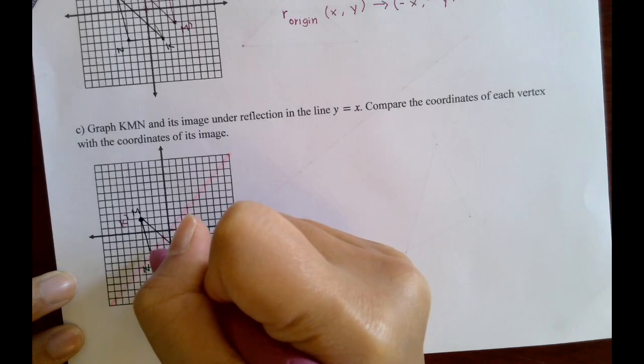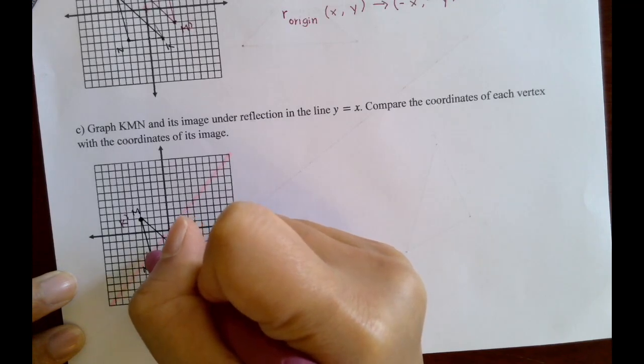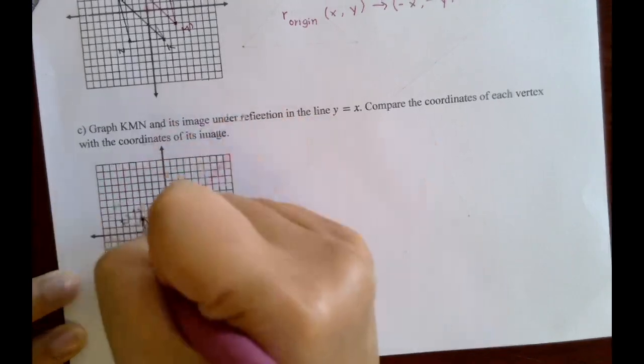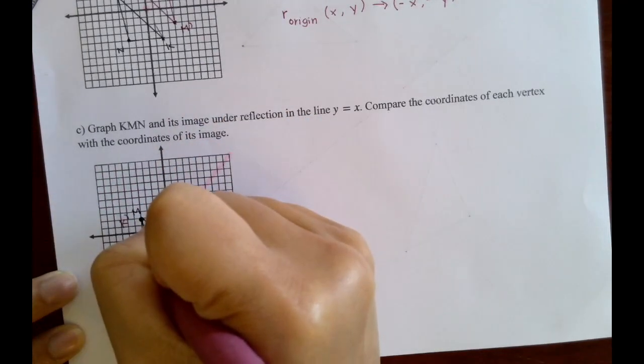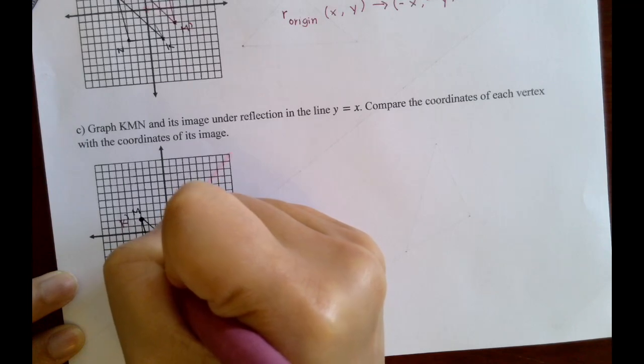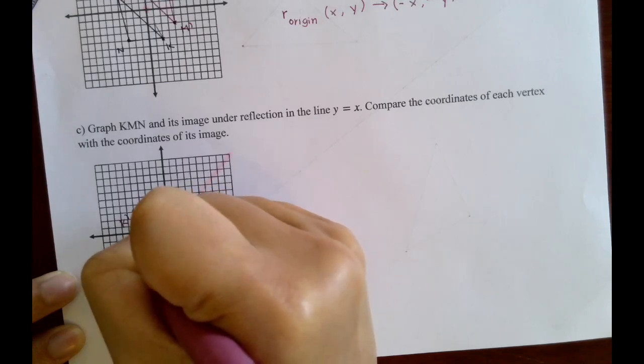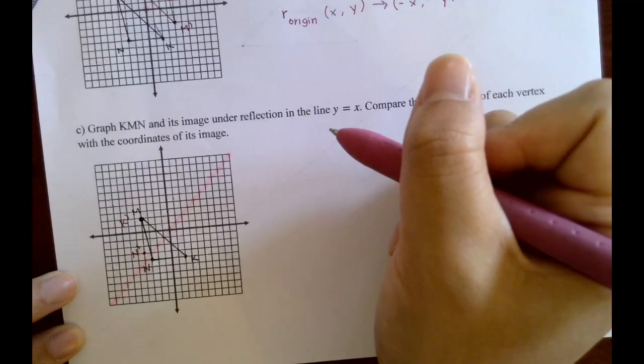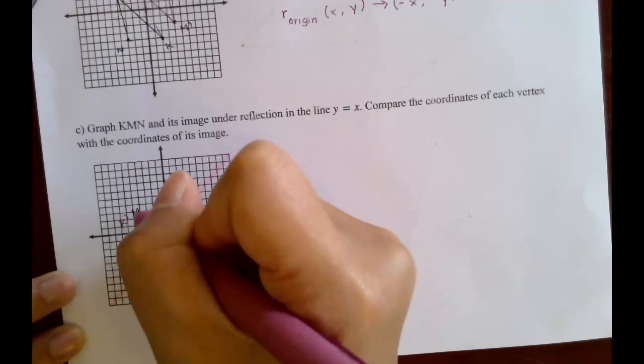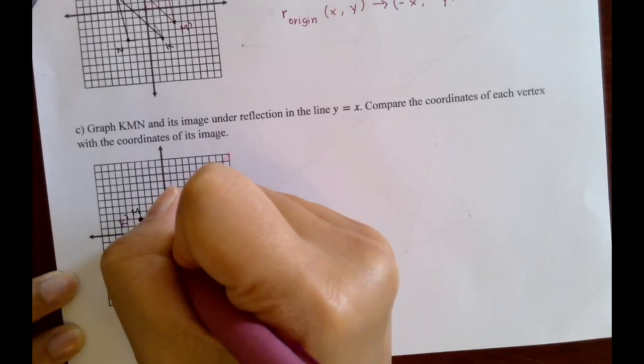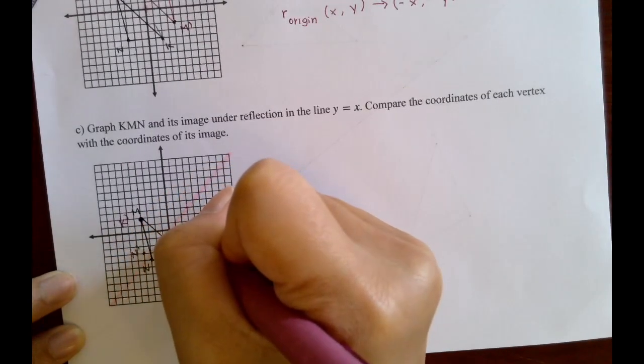So N is going to move from negative 3, negative 4 to negative 4, negative 3. So N is going to be here because it's about half a distance away. So half. This is N prime. Okay? So then M here, okay, negative 4, 2, it's now going to move to 2, negative 4.